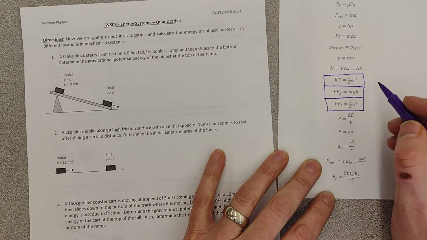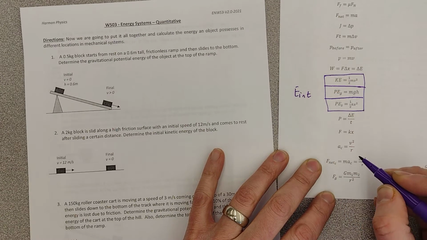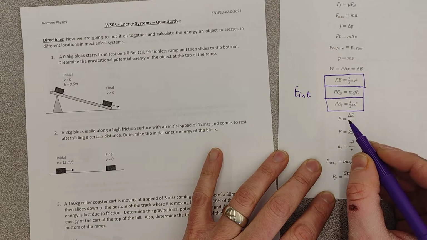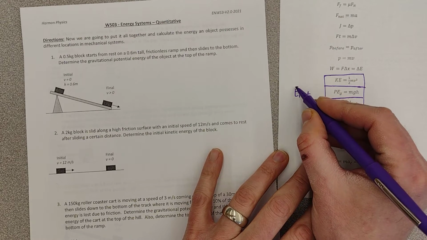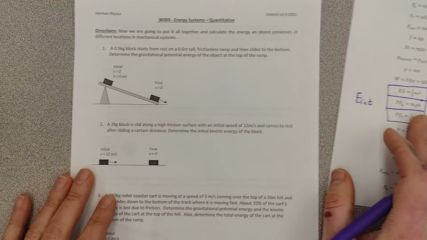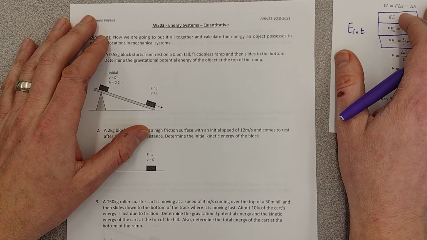The other energy we have to concern ourselves with is internal energy. However, there's no equation here for internal energy. Typically, the internal energy is just whatever energy ends up missing. All right, so let's go back to this worksheet, and we'll have this at the ready in case we need it.